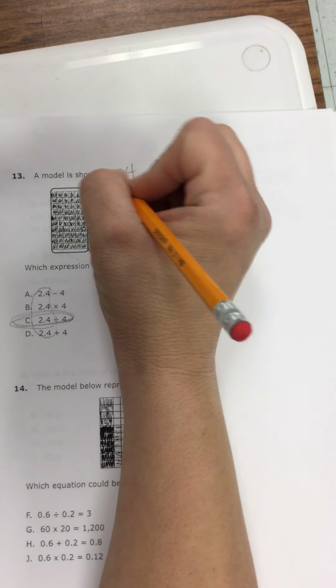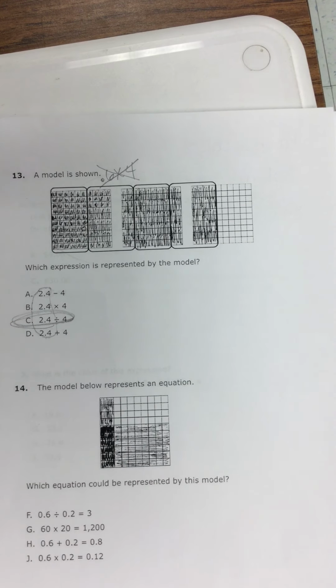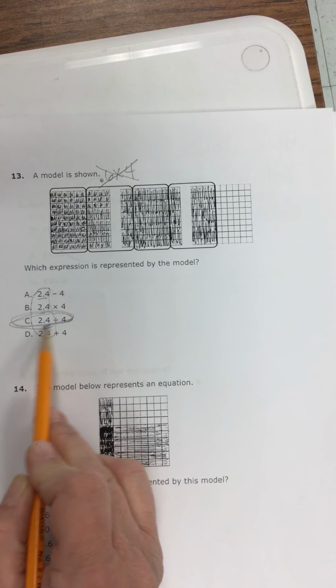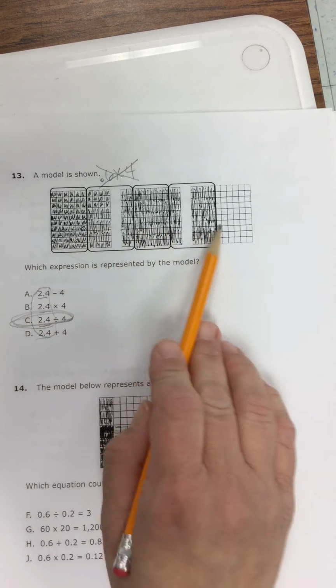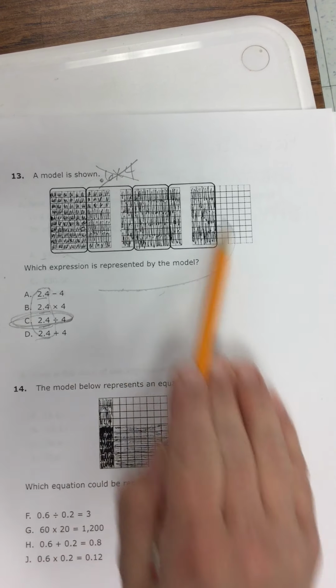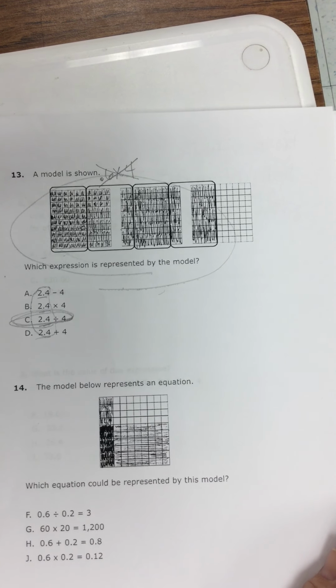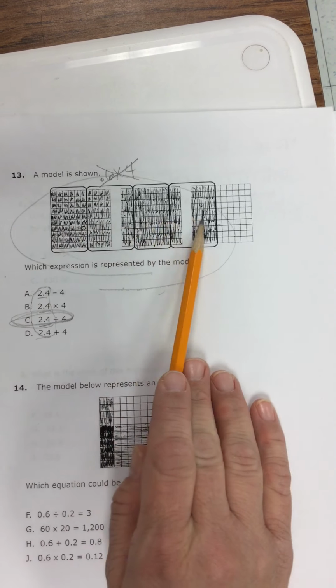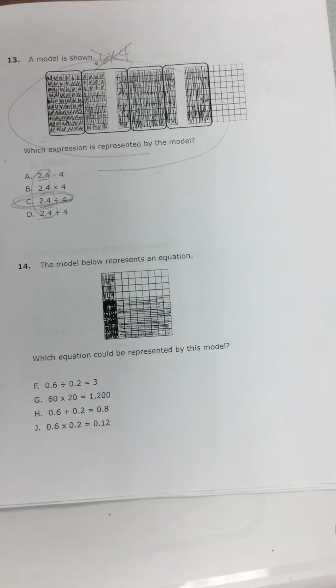But that was not an option. So the fact that it told you they're all 2 and 4/10 to start with, you should have looked at how many groups. 2 and 4/10 is the whole picture. Remember I said when you're doing division, you got to look at the whole picture. The whole picture is 2 and 4/10. 4 groups.